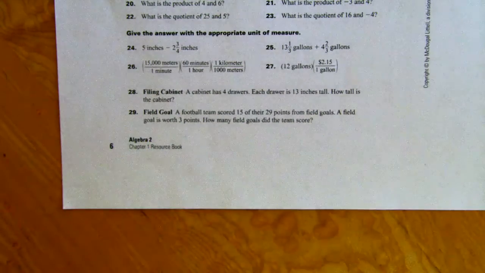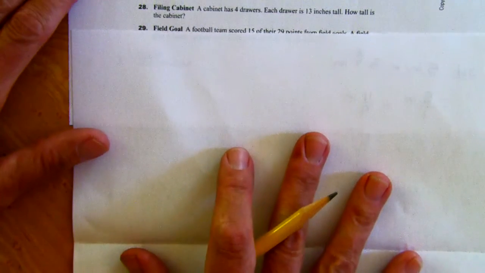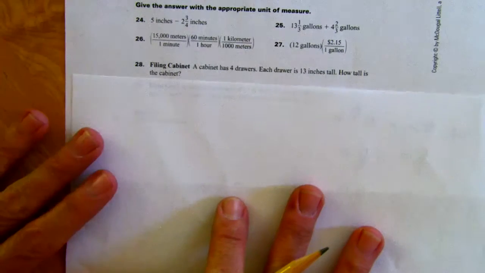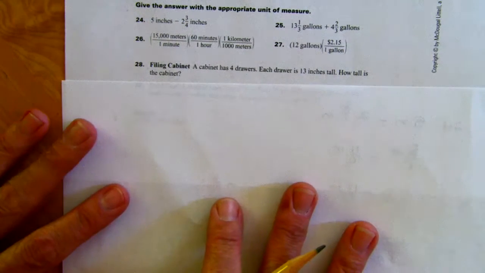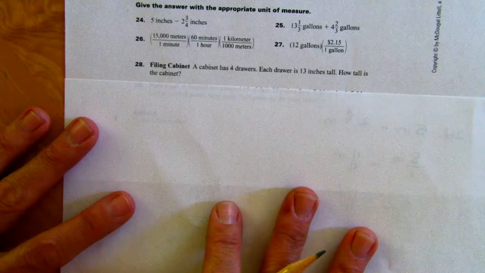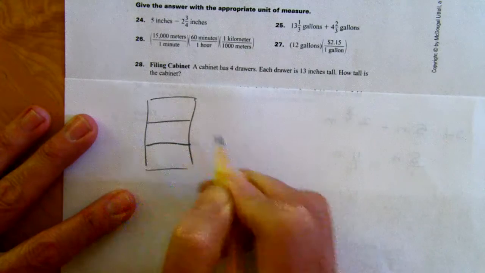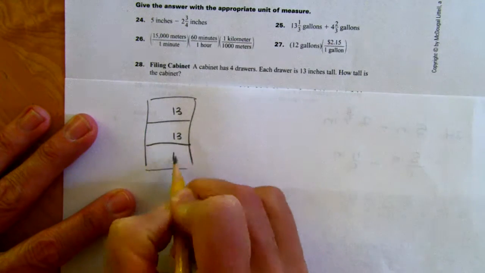And a couple of word problems. A cabinet has 4 drawers. Each drawer is 13 inches tall. How tall is the cabinet? Never hurts to draw a picture. Each of these is 13.